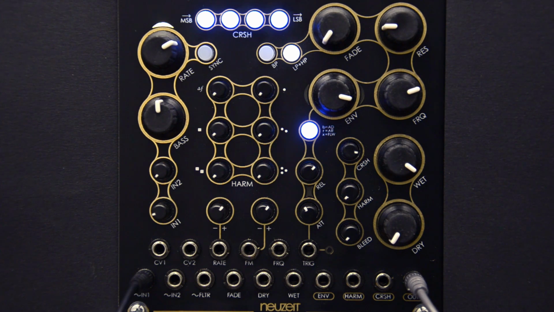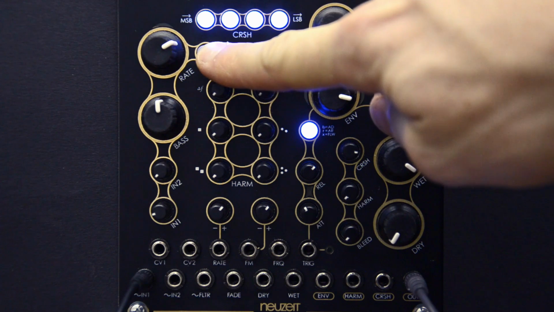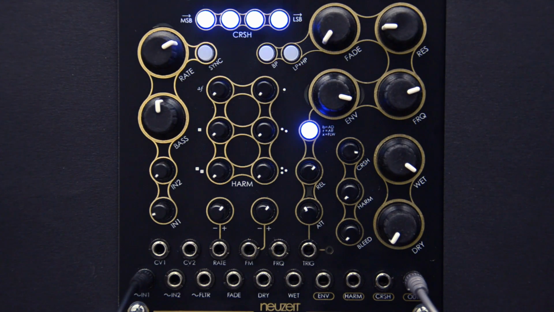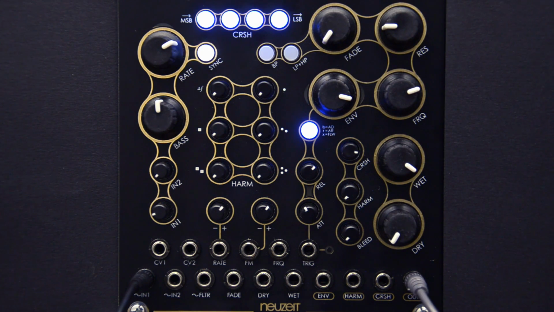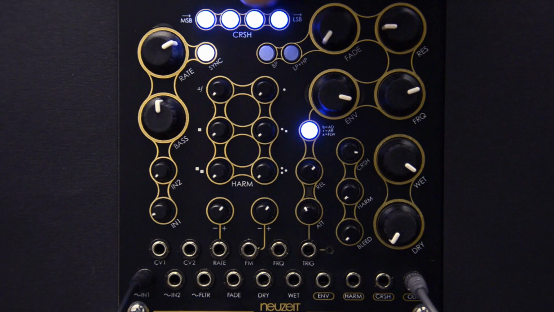With Orbit, you can also change the behavior of its parts by accessing a secondary user layer. To do this, you must press and hold the sync button for a short time. Now, the buttons have a different meaning and allow you to change the behavior of Crush, Harm and Envelope. The 2 buttons on the right have an effect on the behavior of Crush. The second button from the right changes the bits affected by muting or inverting.